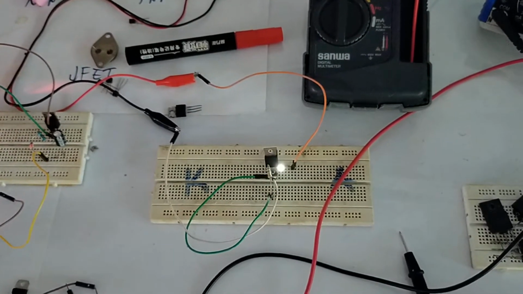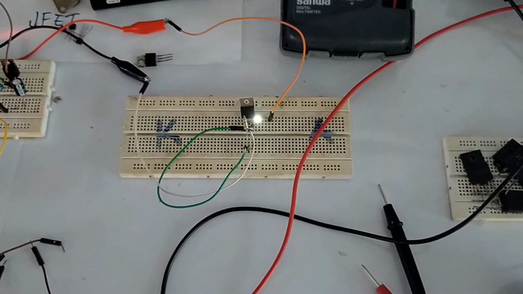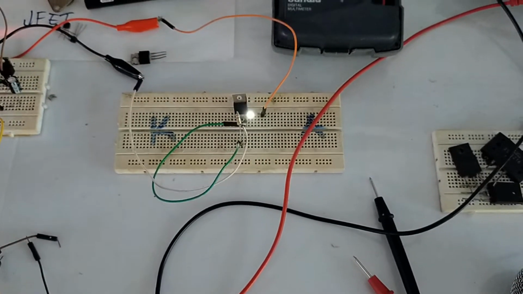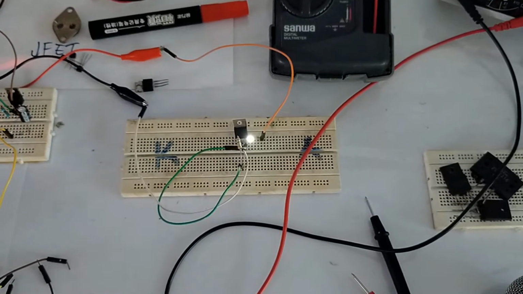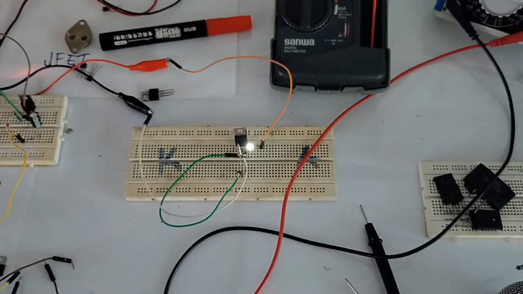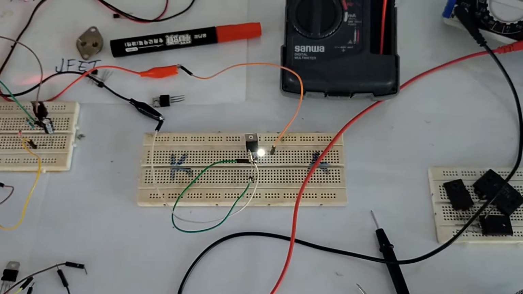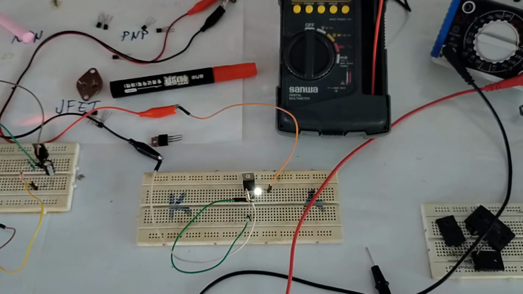When the base is forward biased, the emitter-base junction is forward biased. The collector-emitter junction resistance there goes from high resistance to low. There is a transfer of resistance. The bulb glows because there is a large amount of current circulating there. So, this is just a basic circuit of a transistor as a switch.